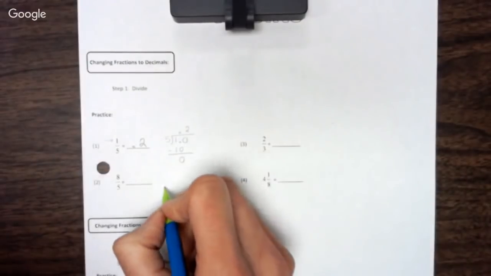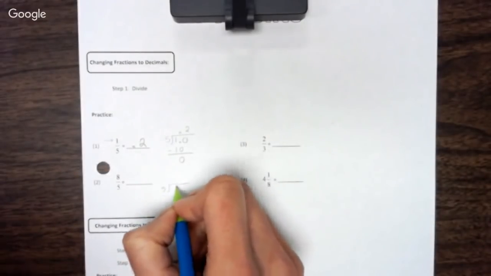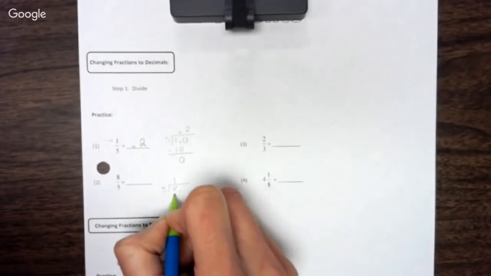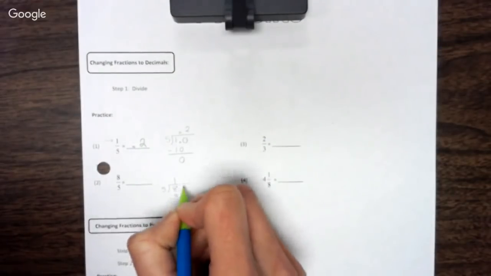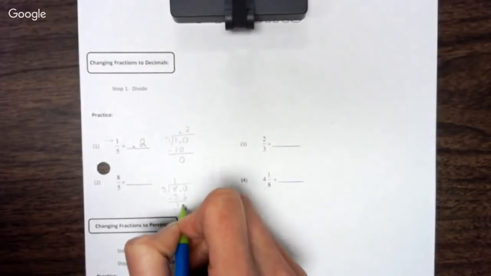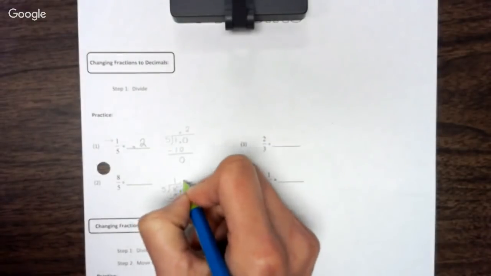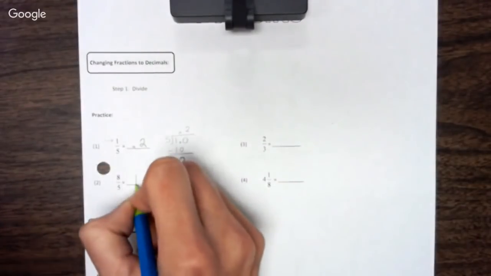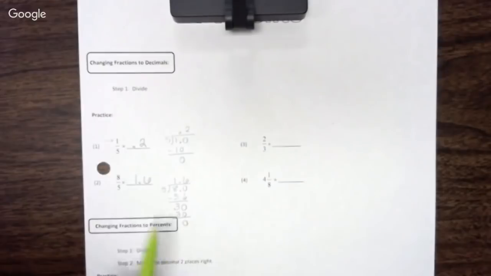All right, number 2, we're going to do the same thing. We're going to tip the fraction over and divide. Now, 5 goes into 8 once. Bring down the 0. 5 goes into 30 6 times. So my answer is 1.6. Now, this makes sense that it's more than 1 because it's an improper fraction.